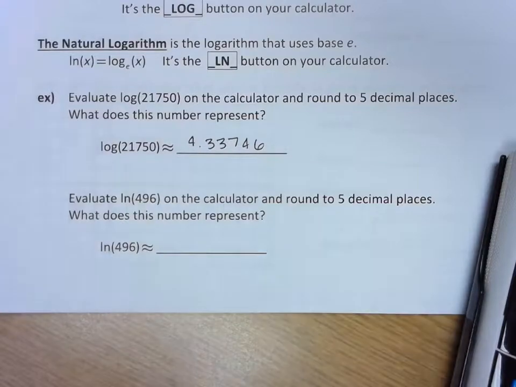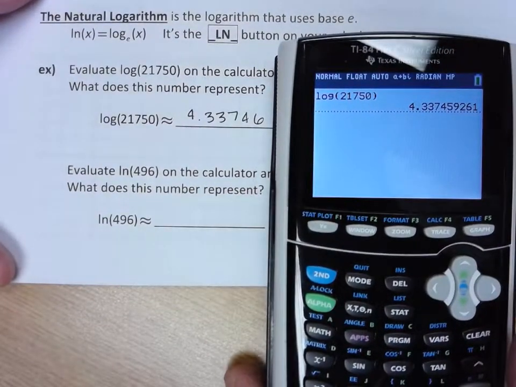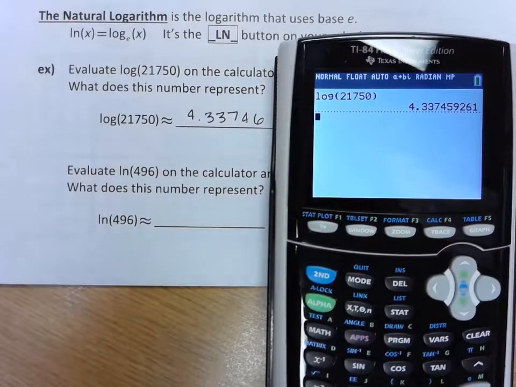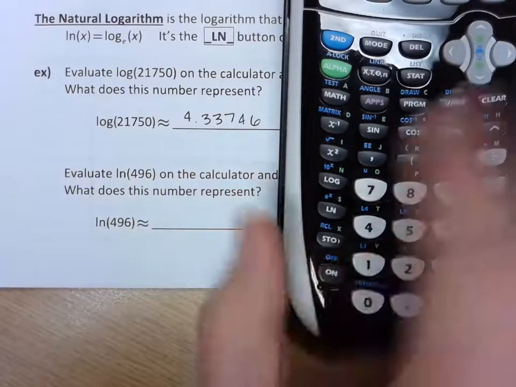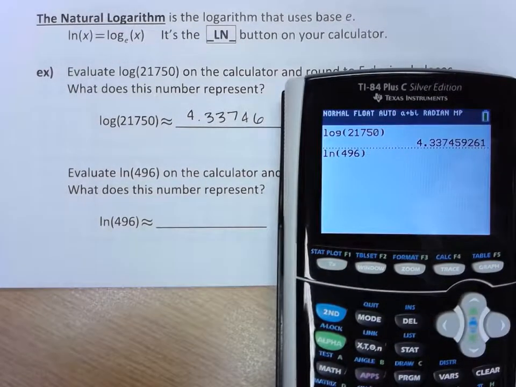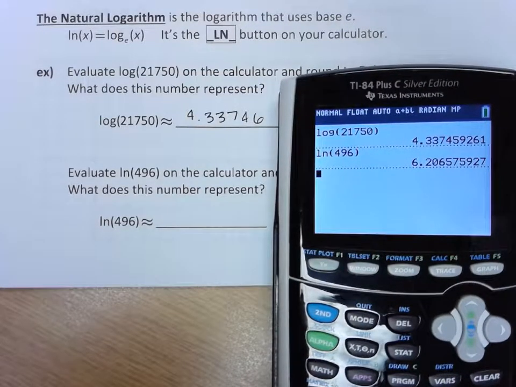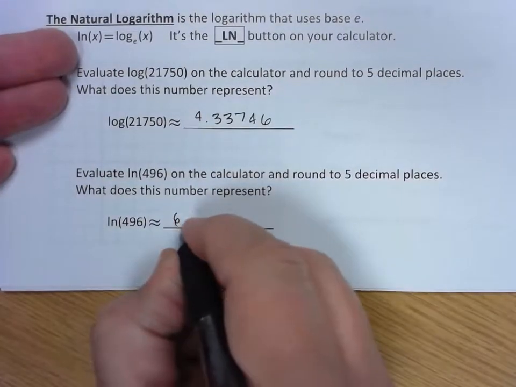Evaluate natural log of 496. Now this one I can't do in my head, even like I did with the log base 10, because E is an irrational number. Natural log of 496, and again, its button's right there underneath the LOG. So you just pull it up, type in the 496, close off your argument, and to 5 decimal digits, that's about 6.20658.